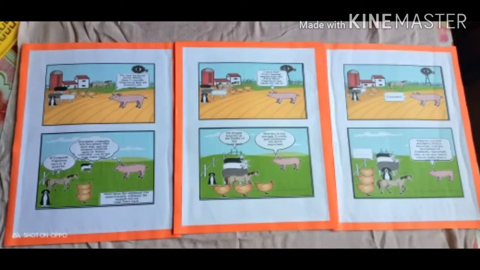Comic strip. This is an example of a comic strip. I will use this symbol for motivation. The objectives of this symbol is to let the students identify the common farm animals.